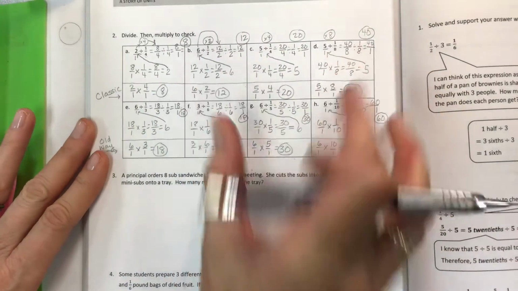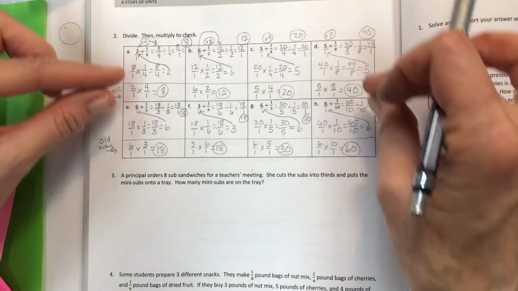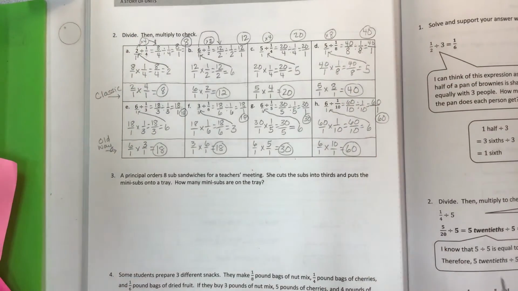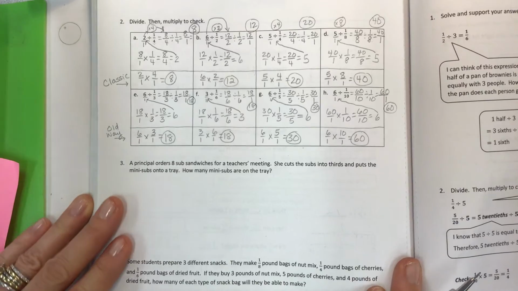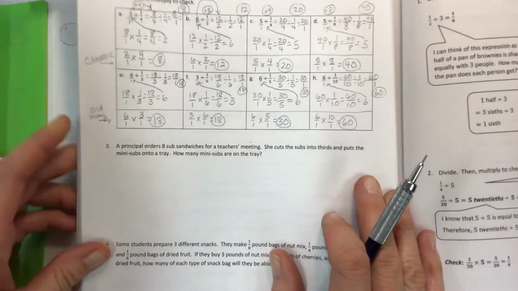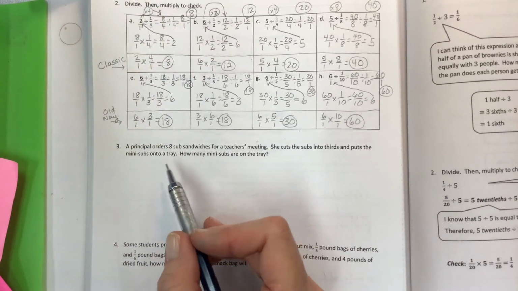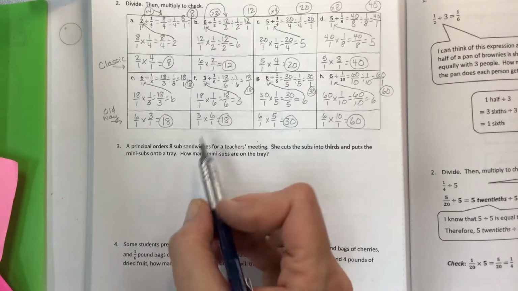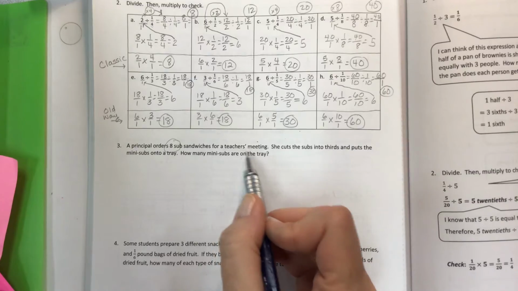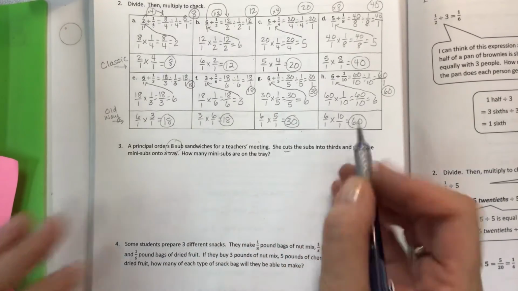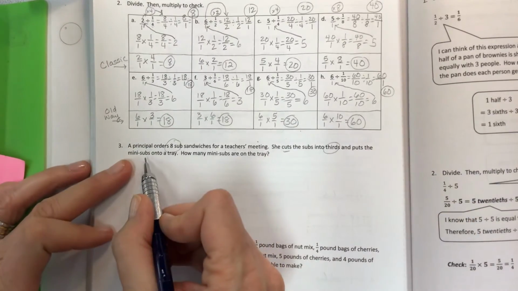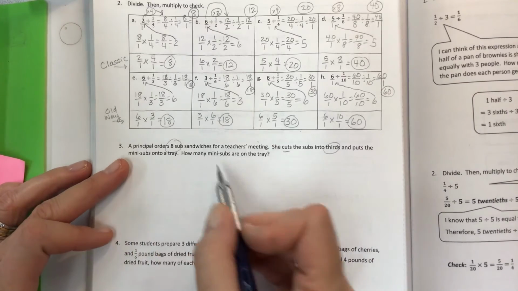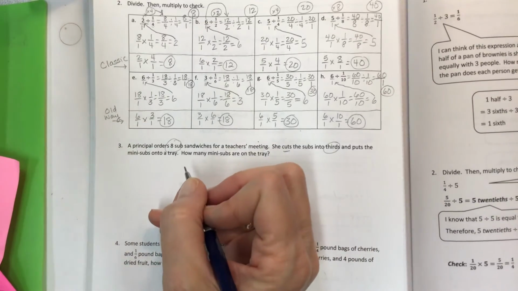So I know that's a lot of work, but if you understand everything that I just did 8 times, then you will understand dividing with fractions. Okay, here we have 2 word problems. A principal orders 8 sub sandwiches for a teacher's meeting. She cuts the subs into thirds and puts the mini subs onto a tray. How many mini subs are on the tray?